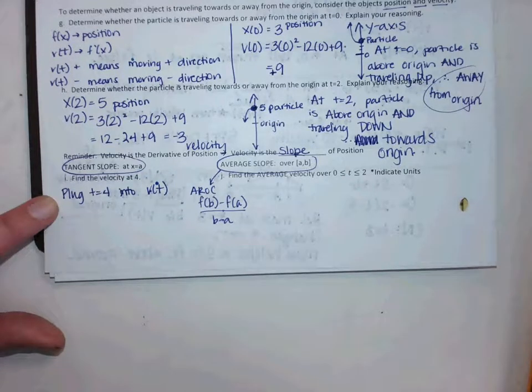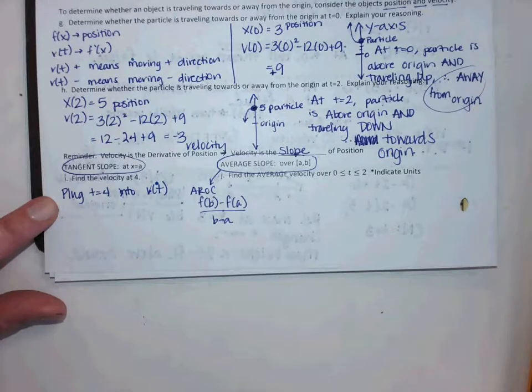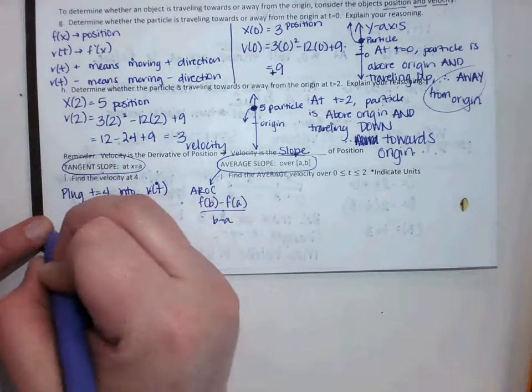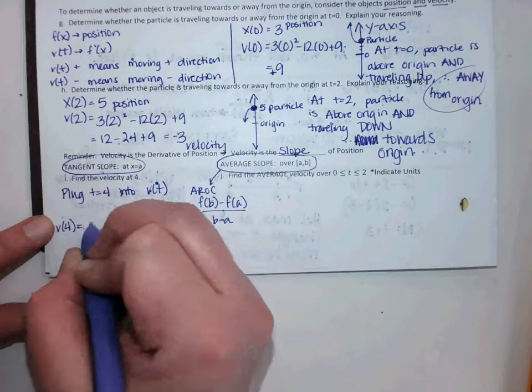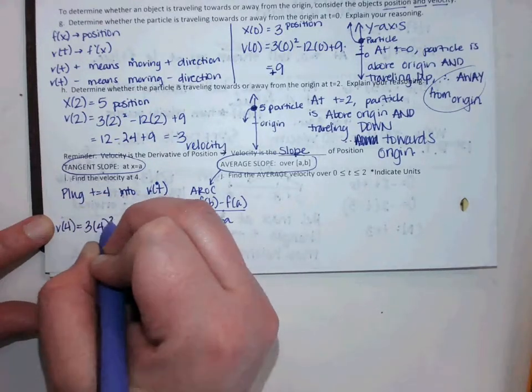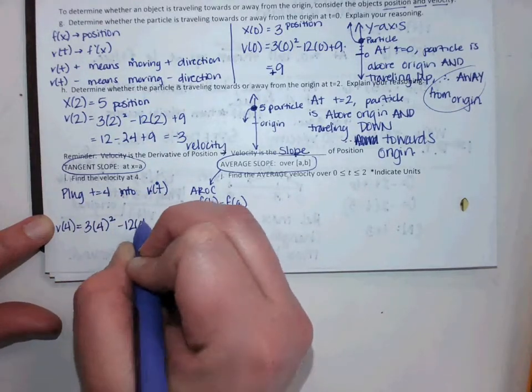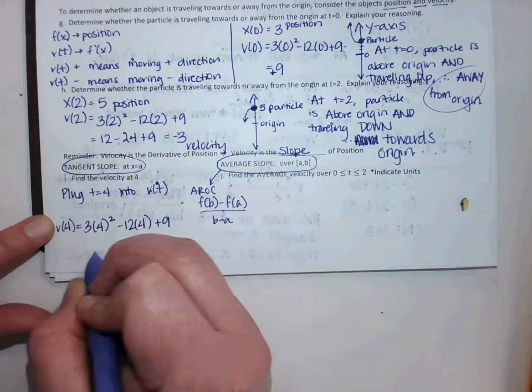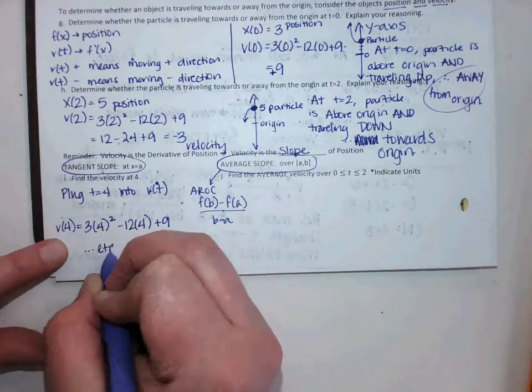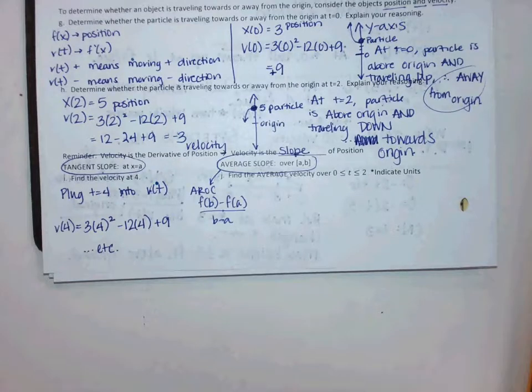That is a tangent slope because you are passing through one single point. So if I was doing velocity of 4, I would do v of 4 equals 3 times 4 squared, minus 12 times 4, plus 9, etc. You should know how to do that. That tells me the exact slope at 4.